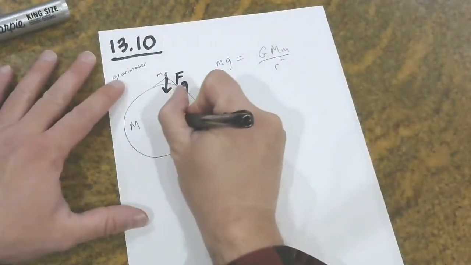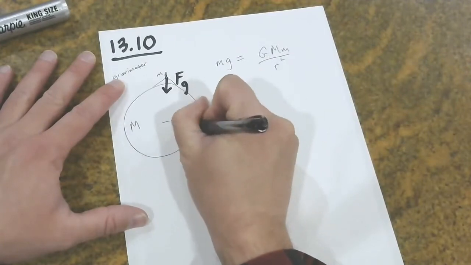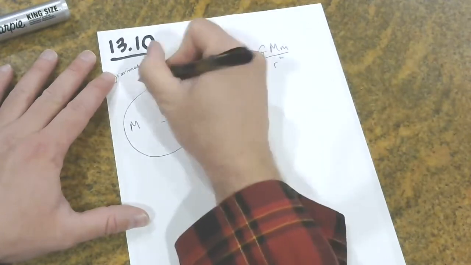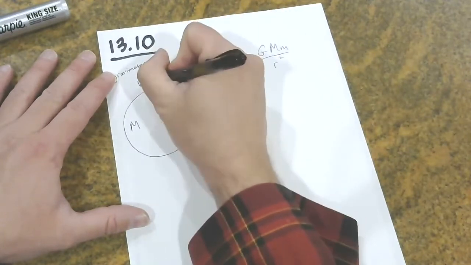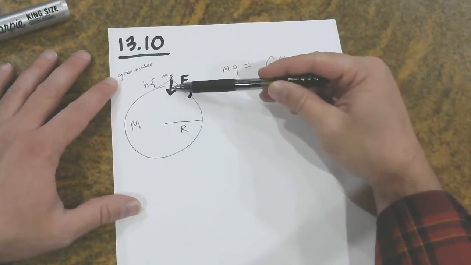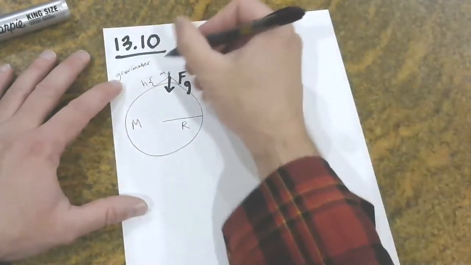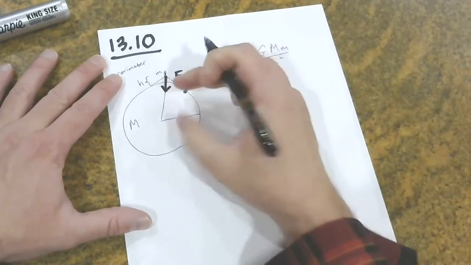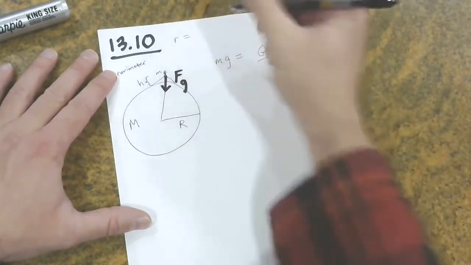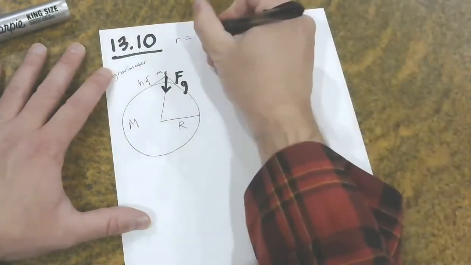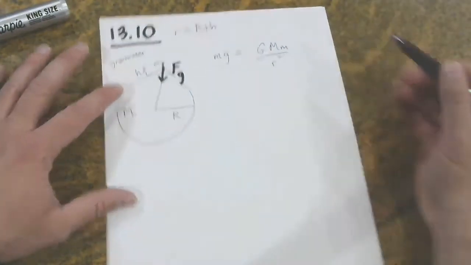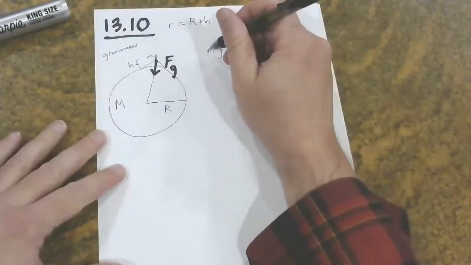So here's the radius of the planet. I'll just use capital R. And then this extra little distance here, I'll call it H, which is really the altitude. Altitude is how high you are above the surface of the Earth. So their total distance, if you look here, would be the radius of the Earth plus that extra little bit. So little r, distance from center to center, would be radius of the Earth plus the altitude. And you'll notice that the little m's cancel.